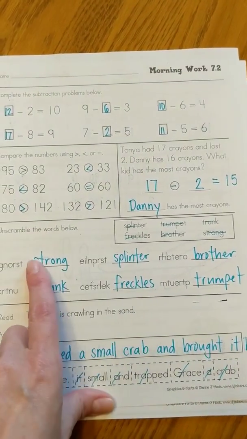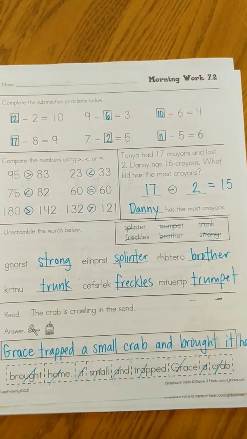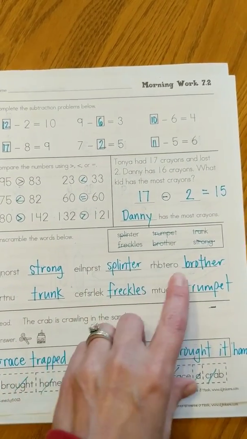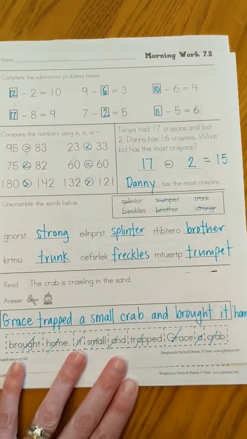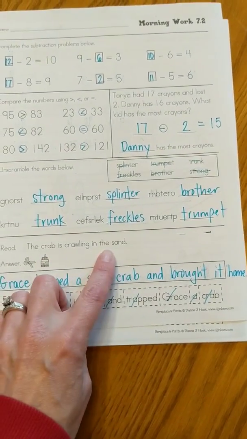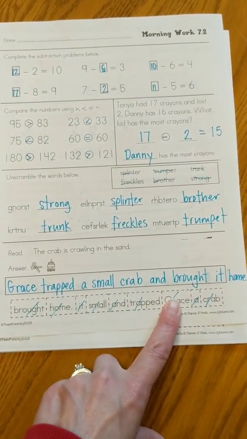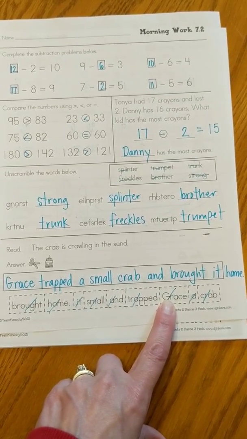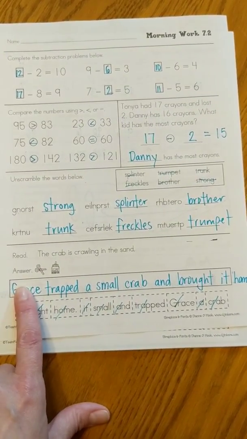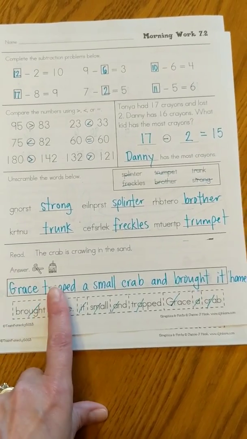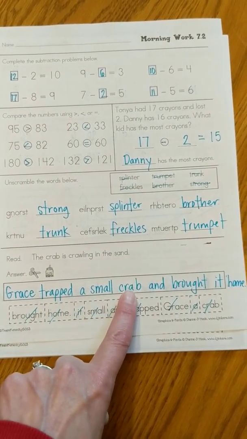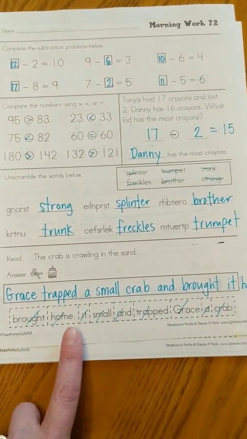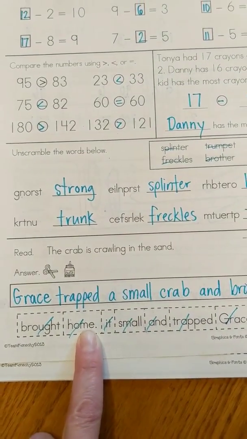So I crossed off all my words as I used them. So here we've got strong, trunk, splinter, freckles, brother, and trumpet. And down here we had the crab is crawling in the sand. Well, we know that Grace did something because hers was the only word that started with a capital or uppercase letter. So we knew that that was the first one. Well, what did Grace do? Well, she trapped a small crab and brought it home. And we knew that home was the last word because here it had a period.